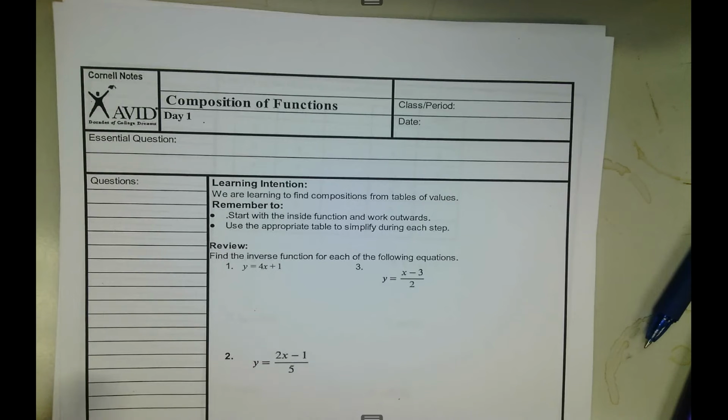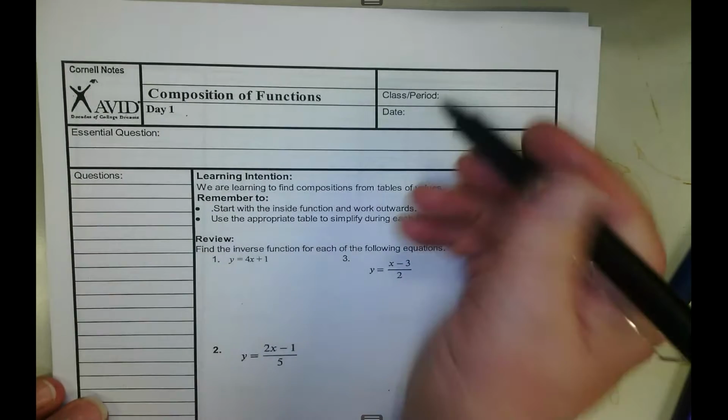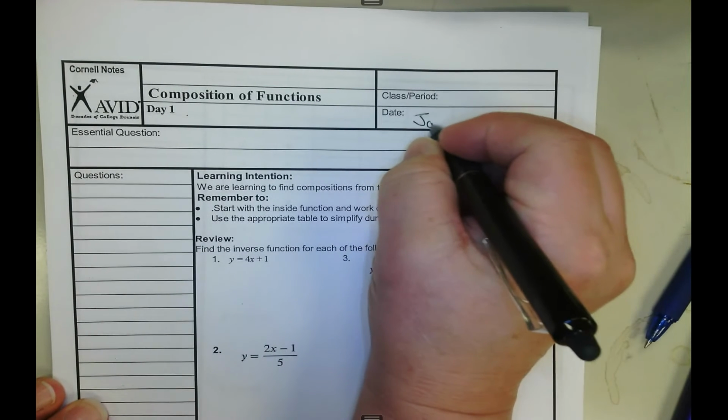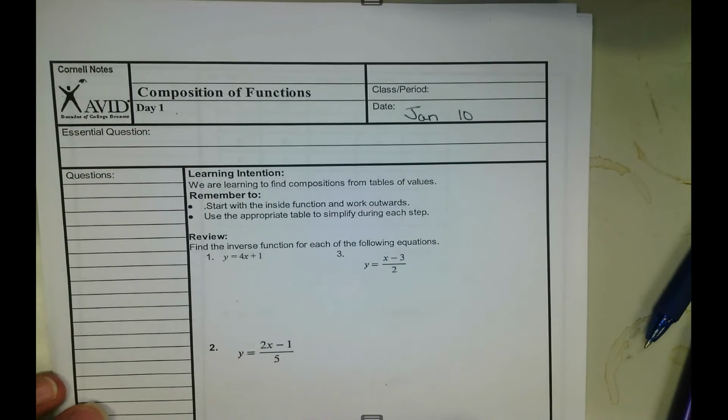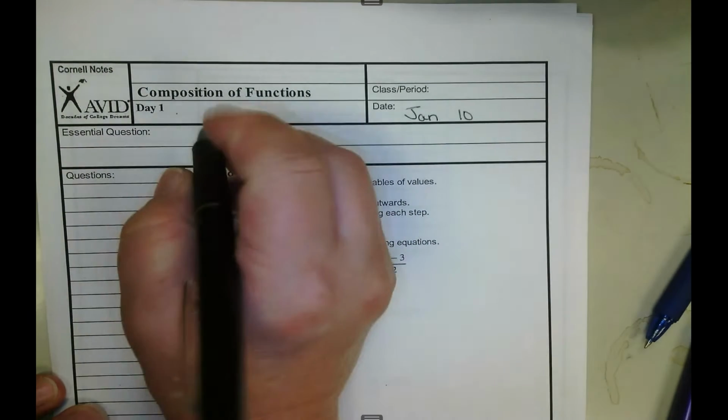Hello class, today is Monday, January the 10th, and the essential question is, how do I compose functions?